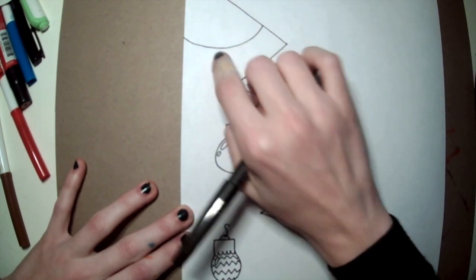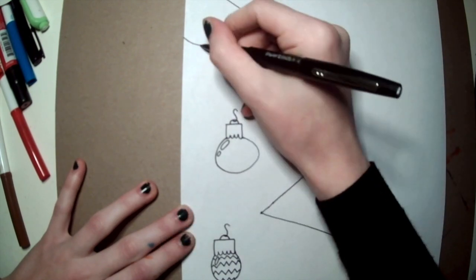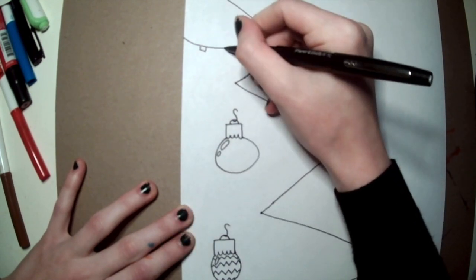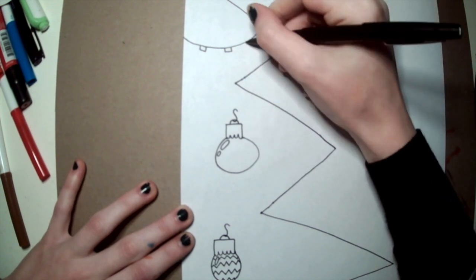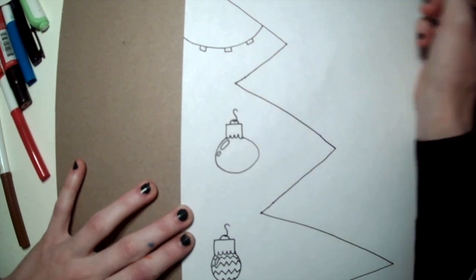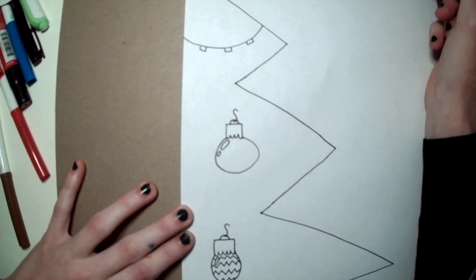Then, at the bottom of my curved smile line, I'm going to draw small little squares. And I'm going to draw 1, 2, 3 small little squares.